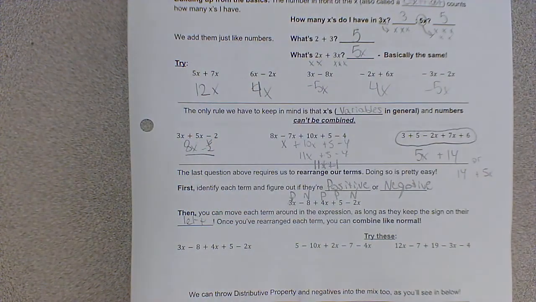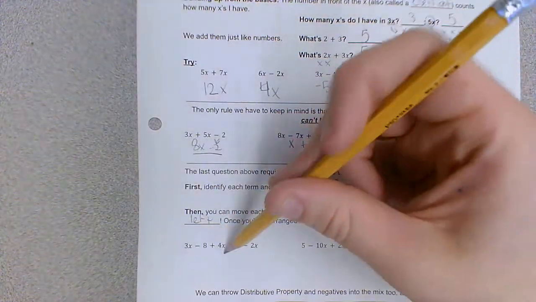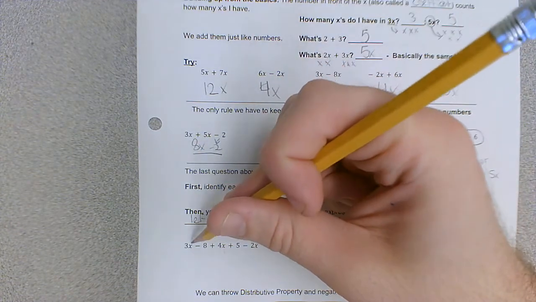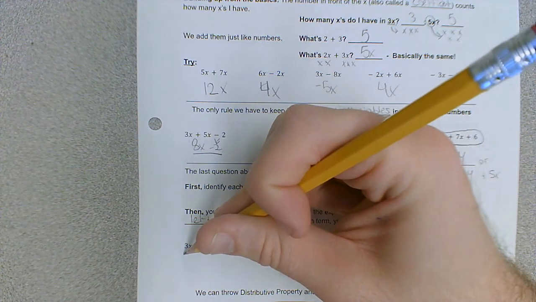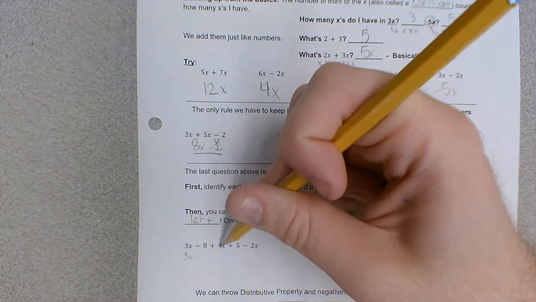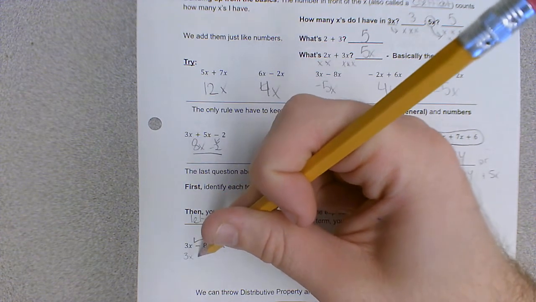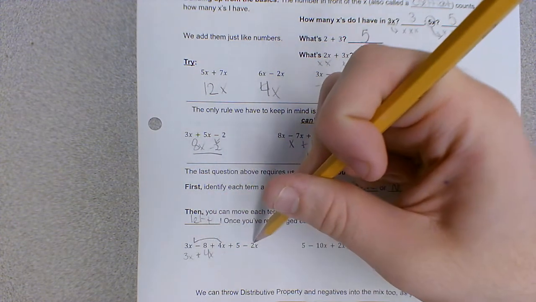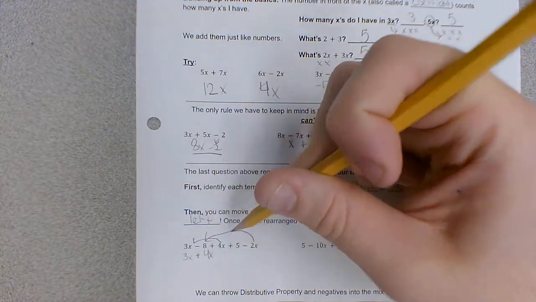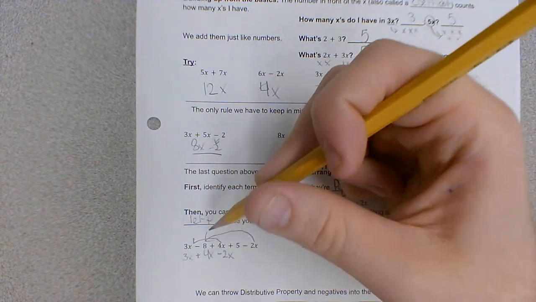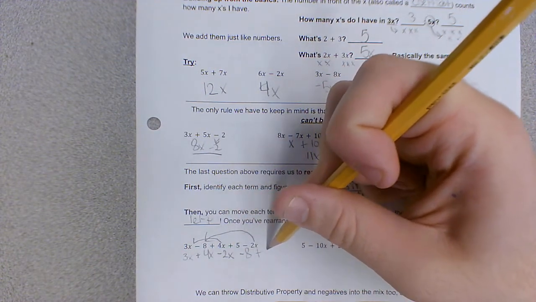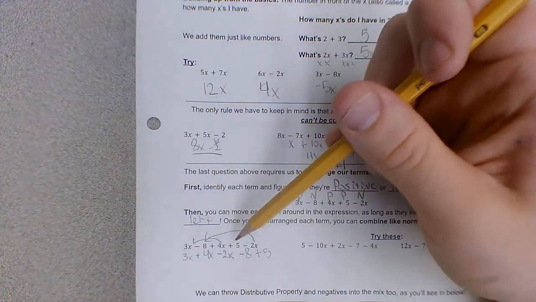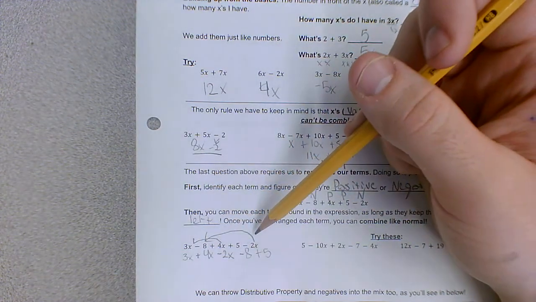Once you've rearranged each term, you can combine like normal. The first thing I'm going to do on this expression is rearrange my terms and keep their signs with them. So I keep a 3x here. I'm going to move this 4x up, and it's a positive 4x, so I keep the plus. I'm going to move this negative 2x up as well. It has a minus, so I'm going to call it negative 2x. Now this negative 8 falls back, and I have a plus 5 at the end. So I moved everything with an x up, my numbers fell to the back.